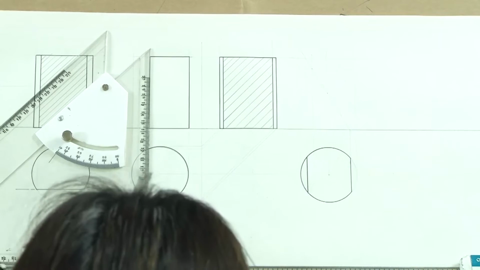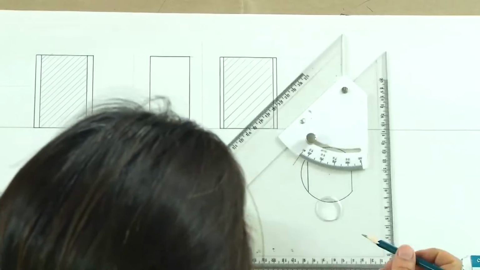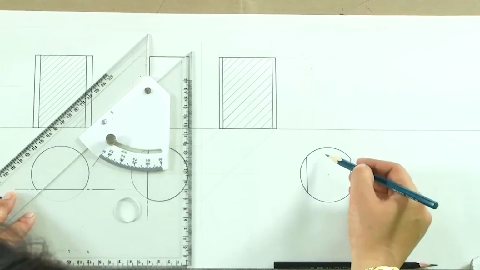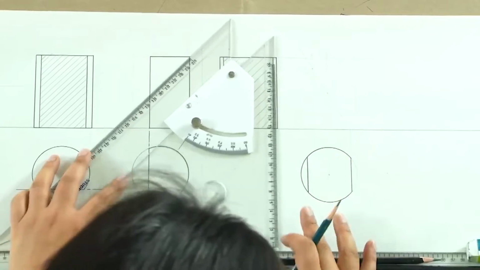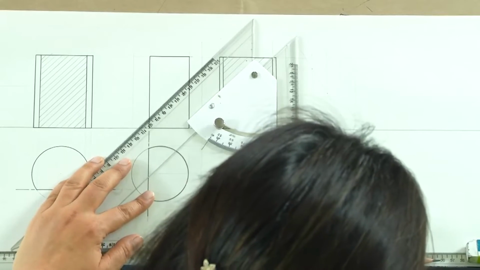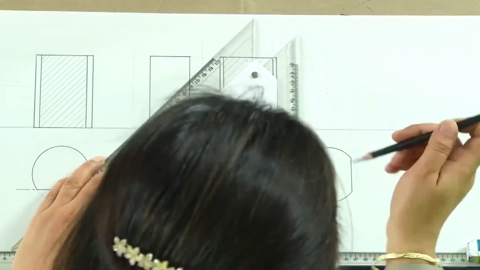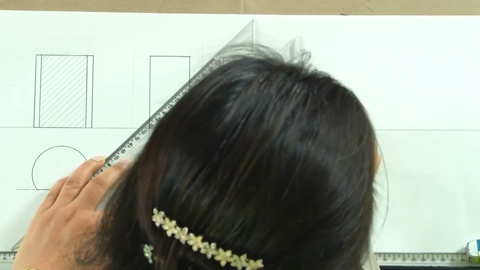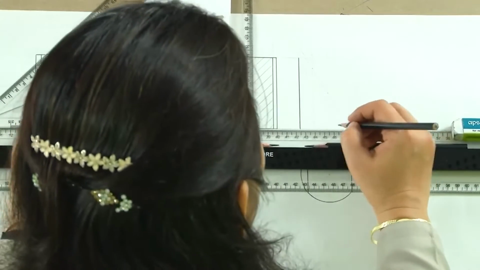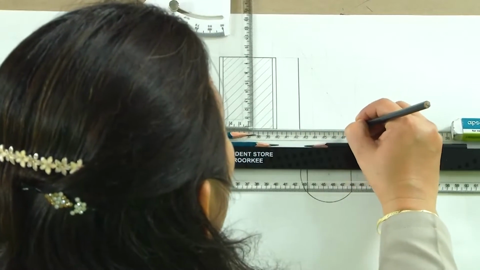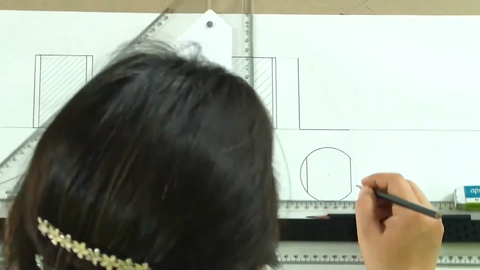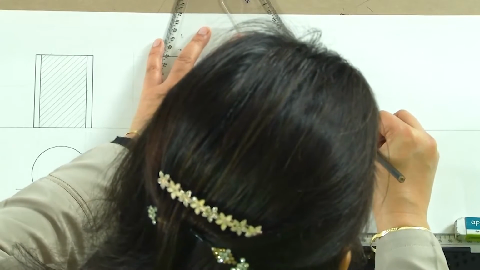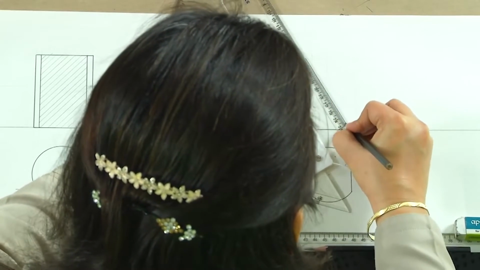If you see, I haven't darkened this. This is the remaining portion of the cylinder, which will be hashed here, and since it is perpendicular to VP, we will actually be seeing only the section plane as a line here. That is what we will see in elevation.